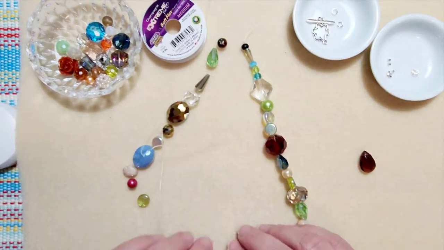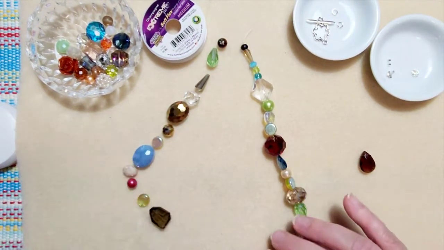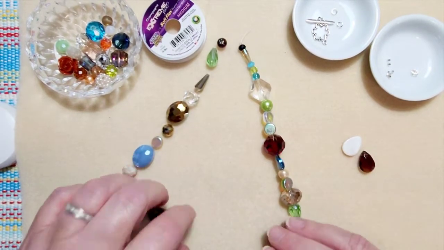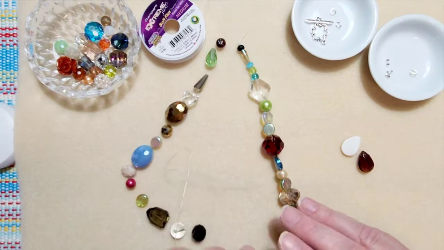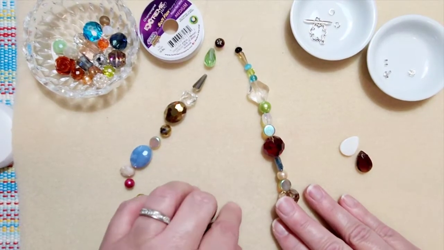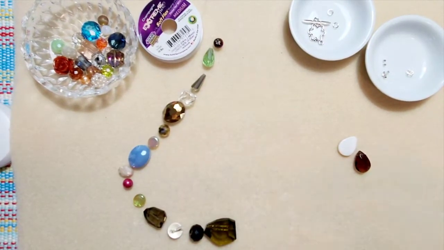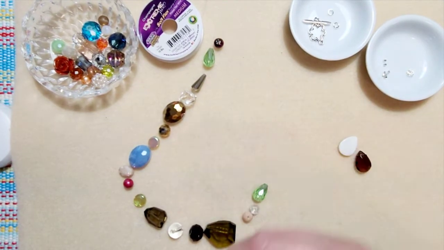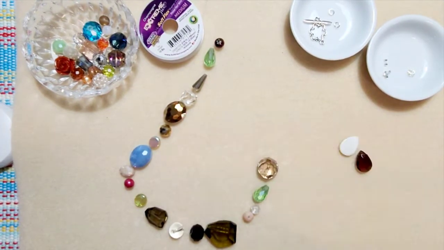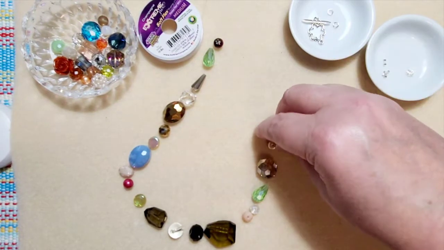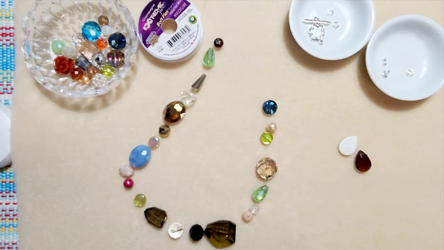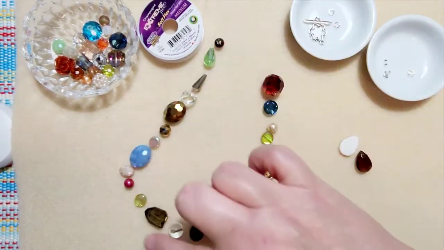I'm just going to sort of place them in a similar way. I'm taking these two teardrops out. I do like them, and we may come back later and add them. But I want to make sure that I've got this all laid out in the right way I want to string them. Now, you could add metal beads periodically in this.